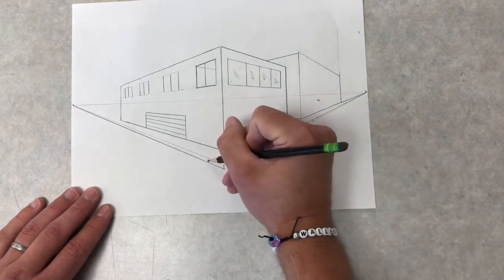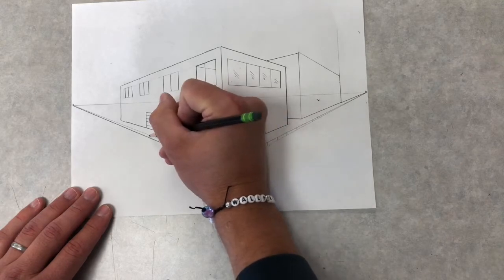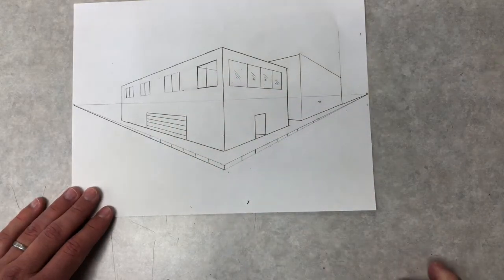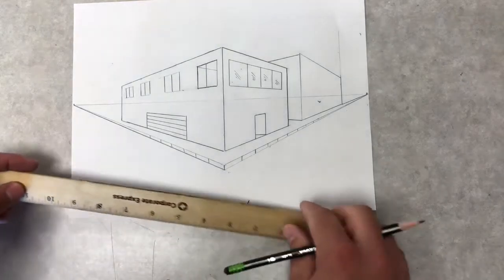Okay, and you're drawing these. Some people draw these first. Sometimes I draw them second. It really doesn't matter. I'm just going to use them for the purpose of this drawing. Now, that's like the seam in a sidewalk. So now watch what we're going to do.